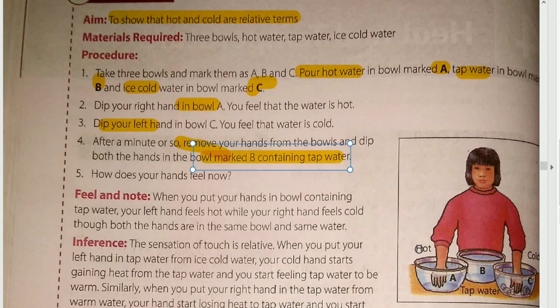The hand which was in cold water and then you put it in B, you feel hot. So we can say hot and cold are relative terms. So you have to perform this activity at your home.